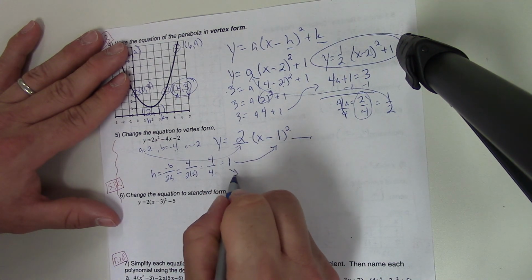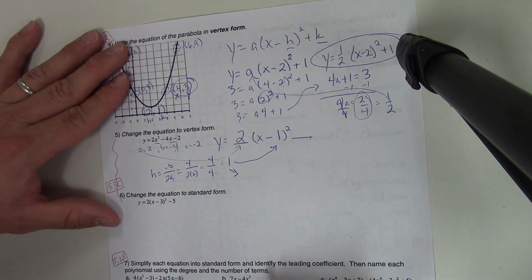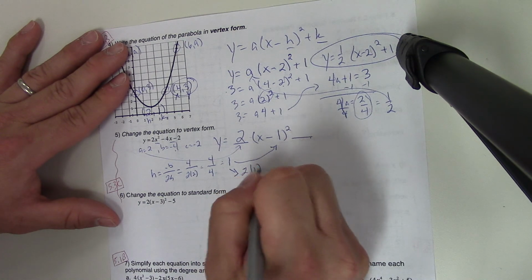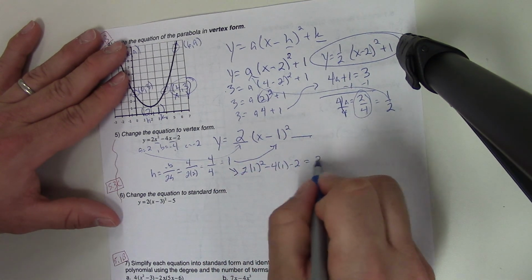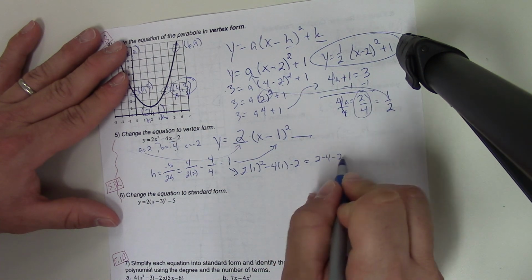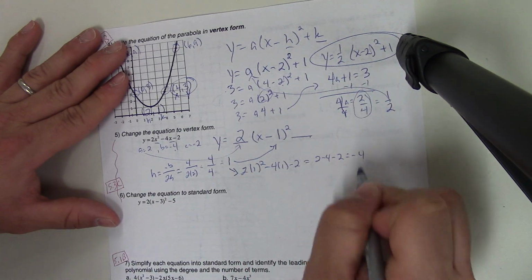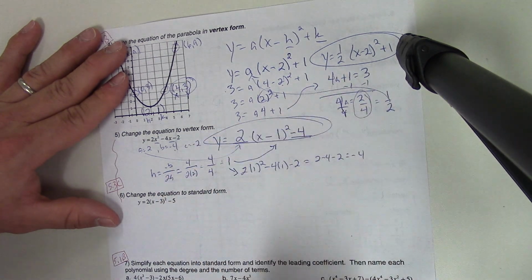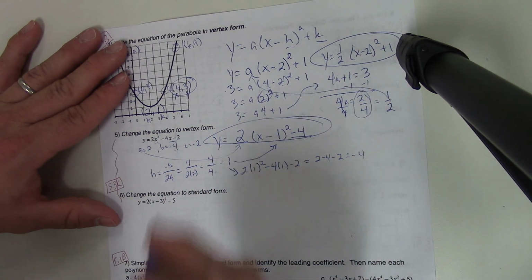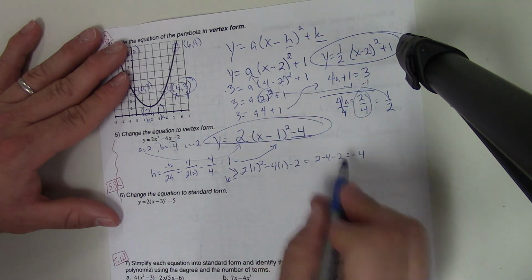Then I take 1 and I just plug it in to the x's. So I've got 2 times 1 squared minus 4 times 1 minus 2. Plug it right into your calculator. You get negative 4, which you just write there. And then you're done. And that's my k. So my k equals, plug it in.